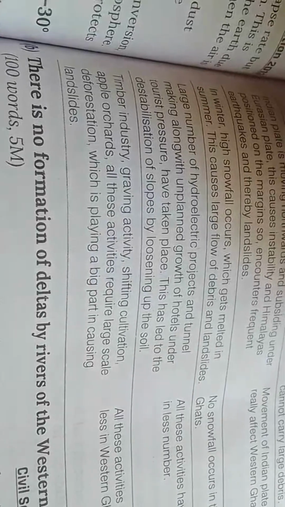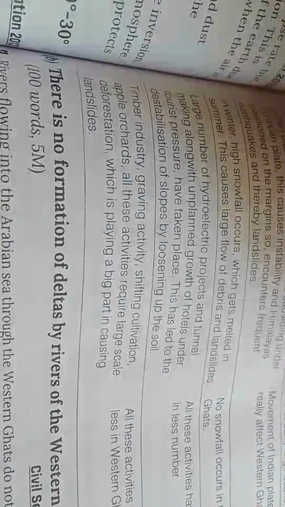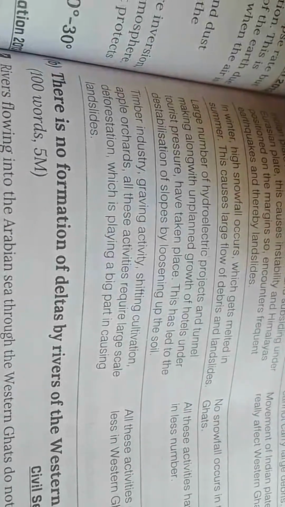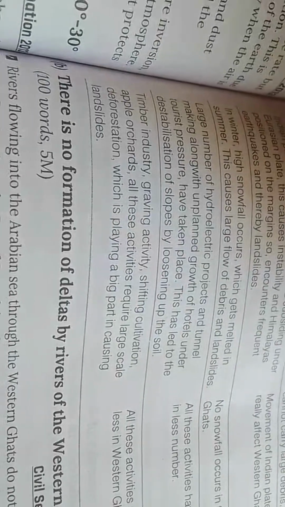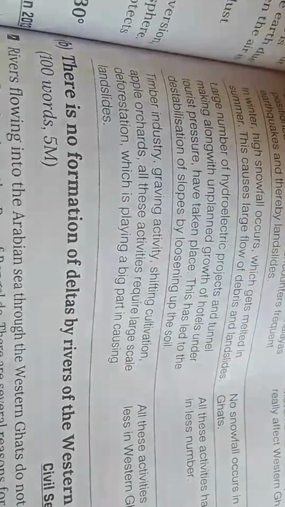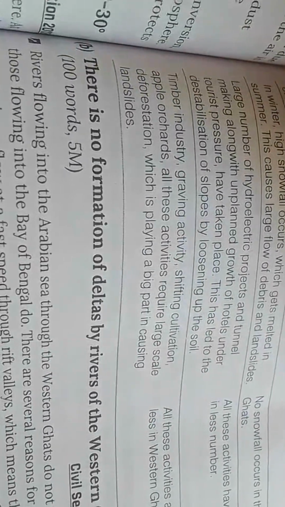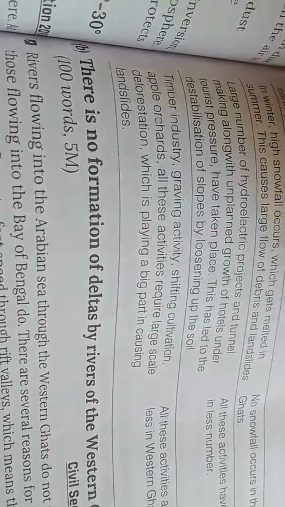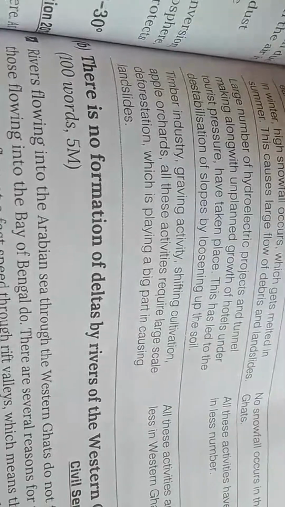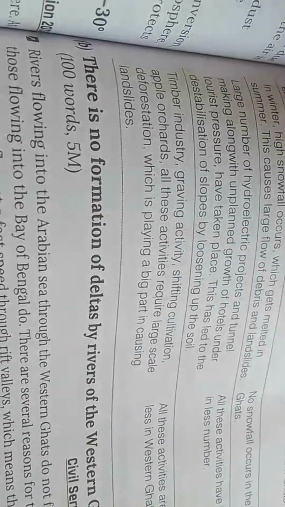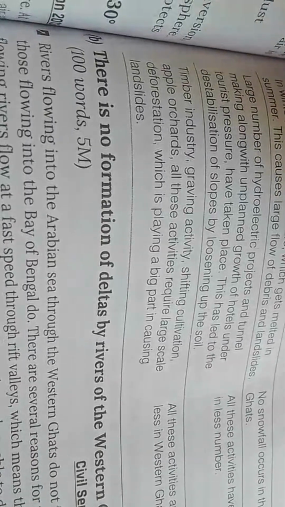Tunnel making along with unplanned growth. Timber industry, grazing activity, shifting cultivation, apple orchards, all these activities require large-scale deforestation, which is playing a big part in causing landslides.